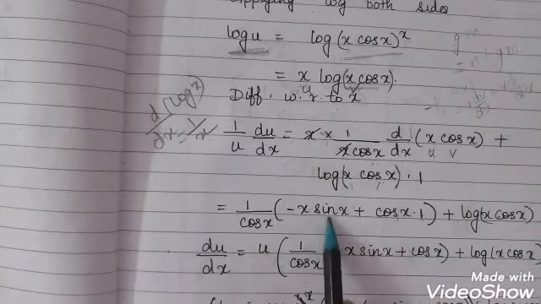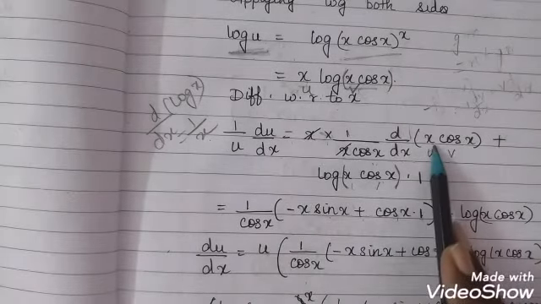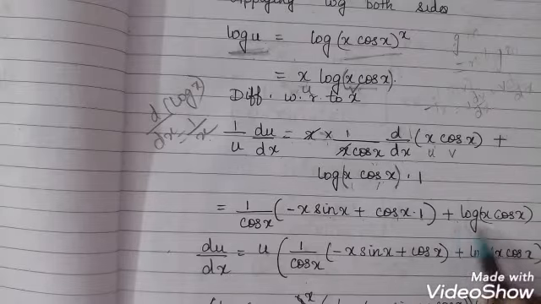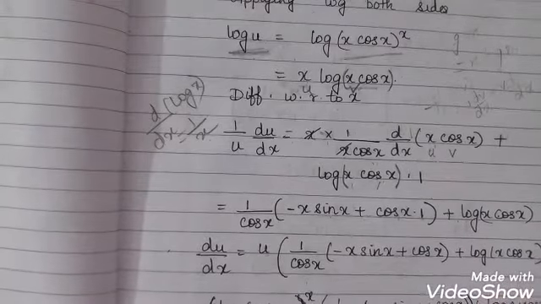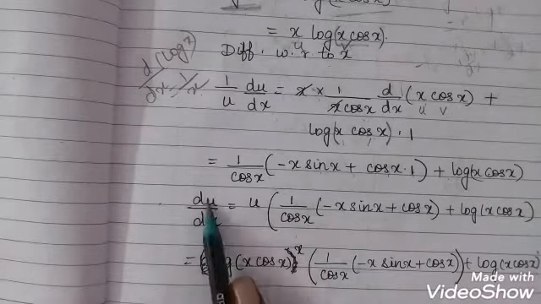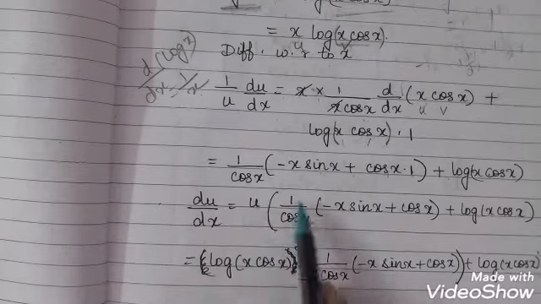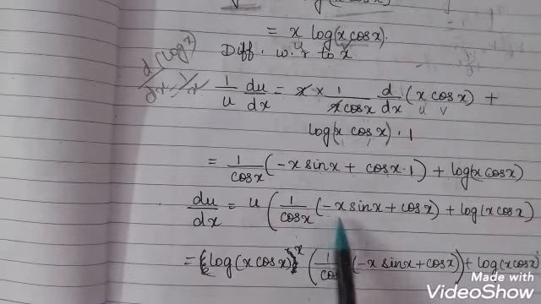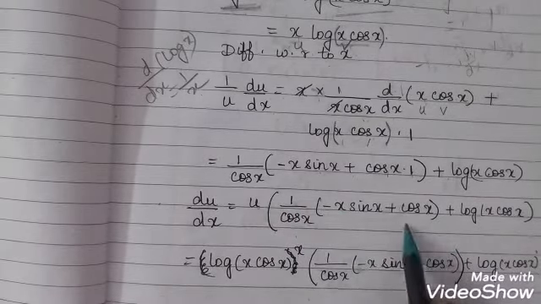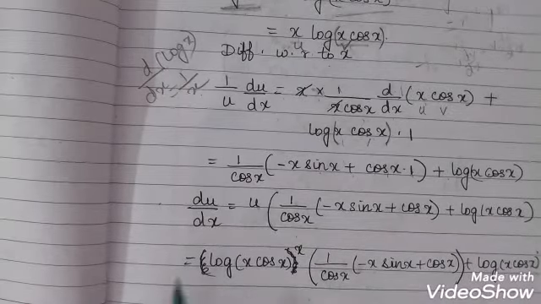So it is minus x sin x plus cos x into differentiation of x, it's nothing but 1 plus log of x cos x. This is what you have here. Okay, it is equal to log of x cos x. Now what is your du by dx equal to? It's equal to u into 1 by cos x into minus x sin x plus cos x plus log of x cos x.